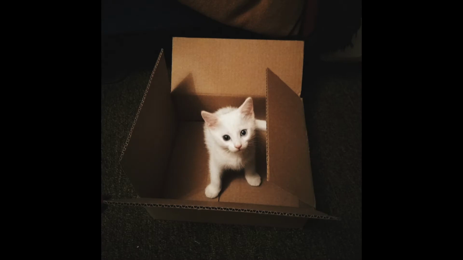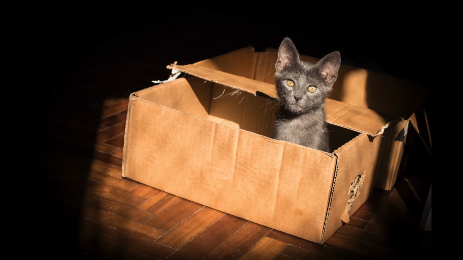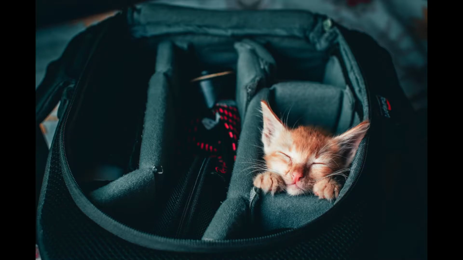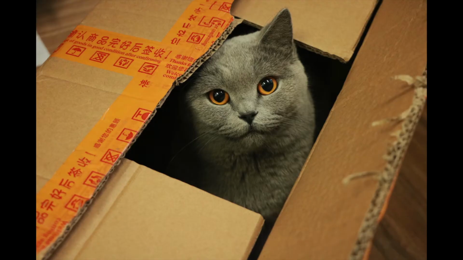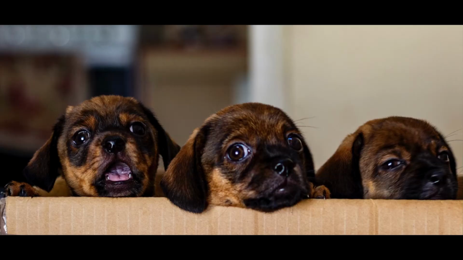This kitten's name is Bella. Bella's in the box. What a cute kitty. The cat's in the box. The kitten's in the box. The kittens are in the basket. The kitten's in the bag. The cat's in the box. The dachshund's in the box. The puppies are in the box.